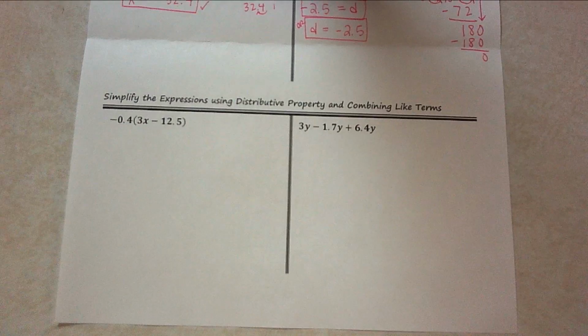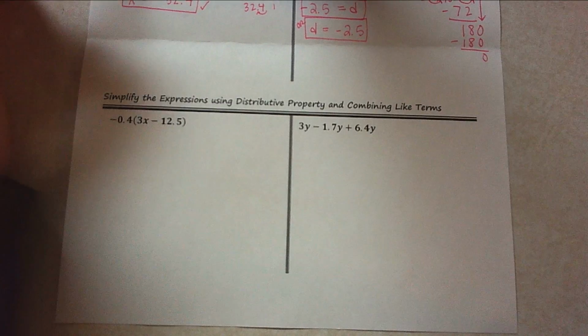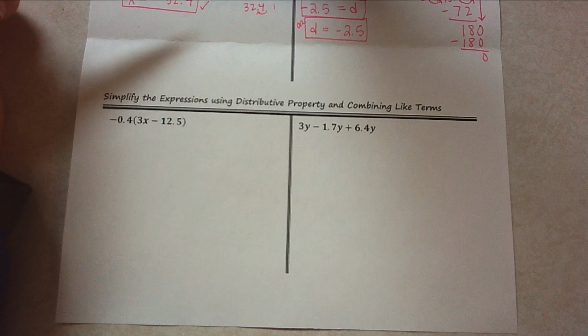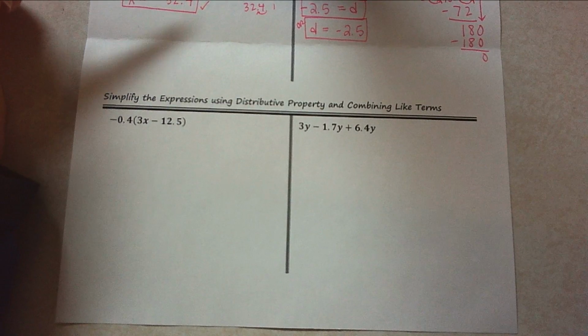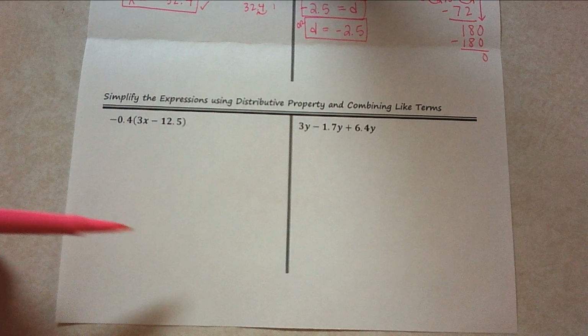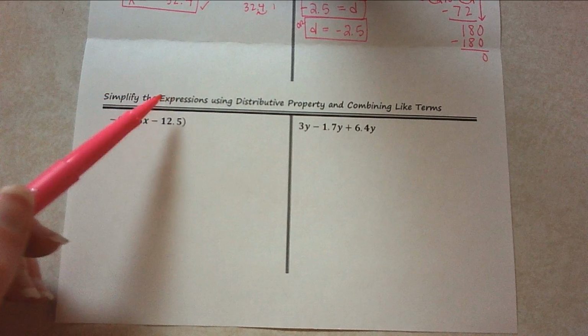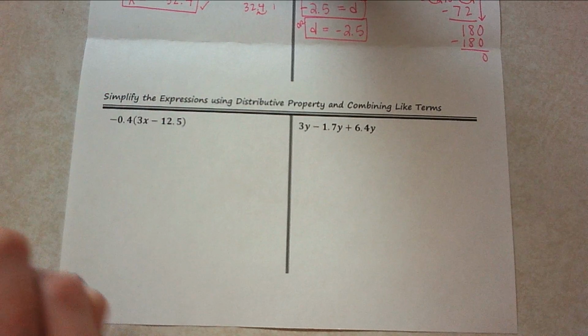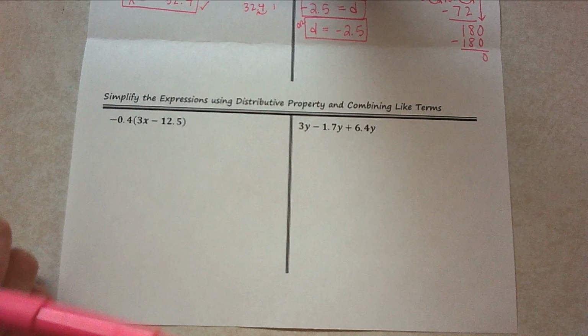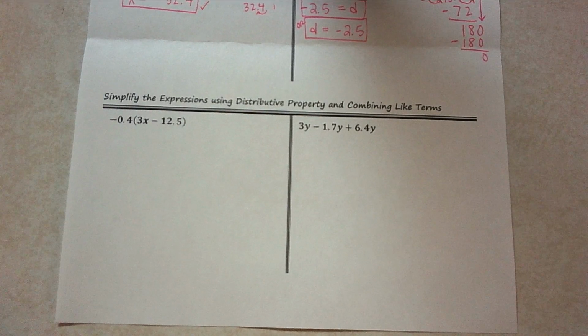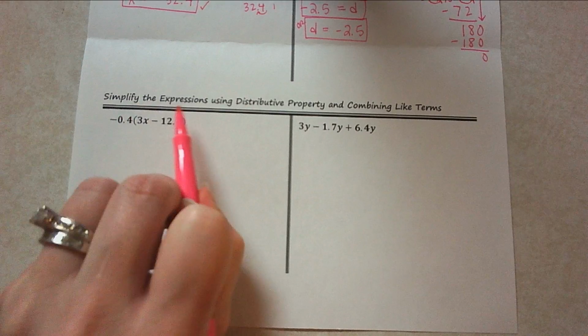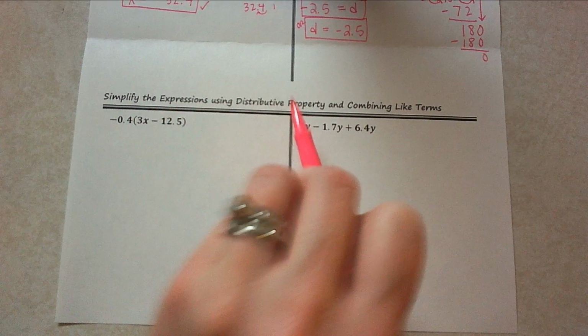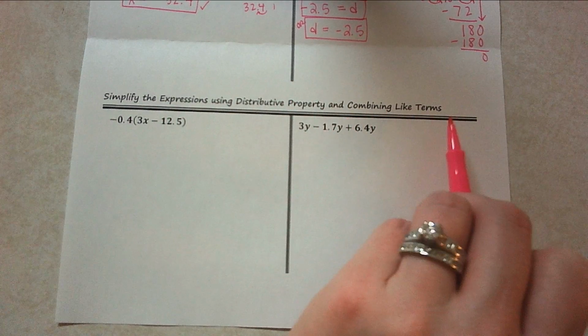In the first two videos for today, we worked on solving equations with decimals. Now we're going to apply decimals to one more algebra thing that we've learned this year. We're going to work on simplifying expressions with positive and negative decimals and using the order of operations, or the operations with decimals that we know. And so it says simplify the expressions using distributive property and combining like terms.